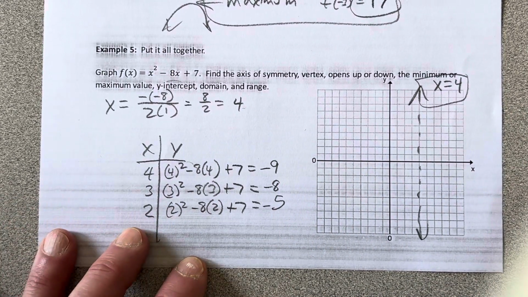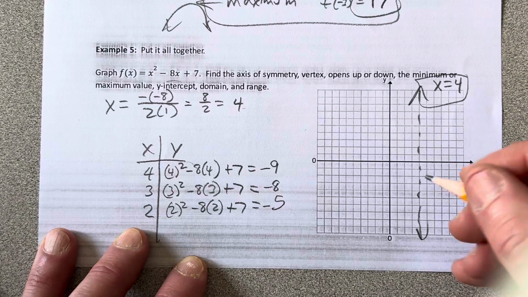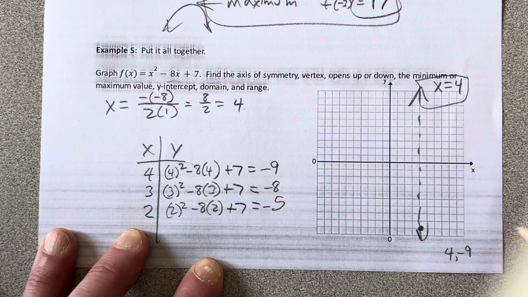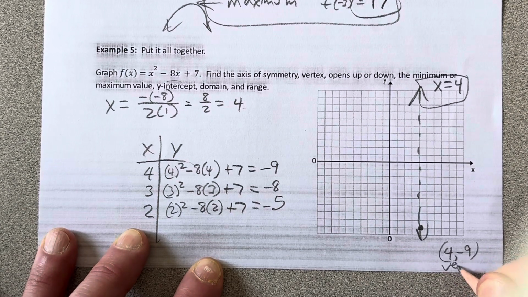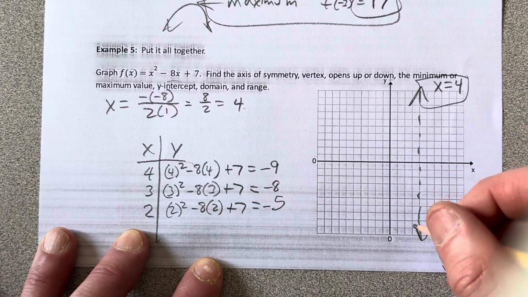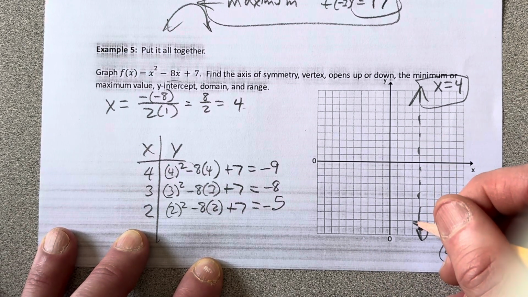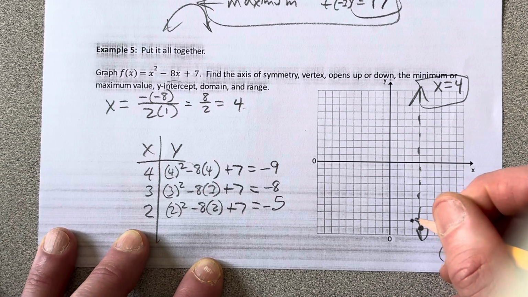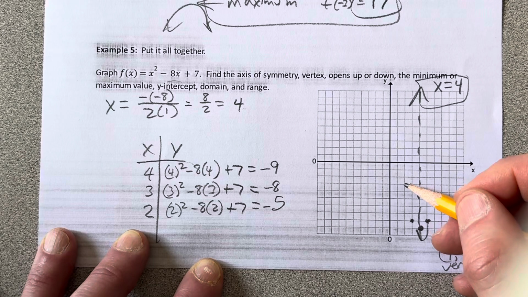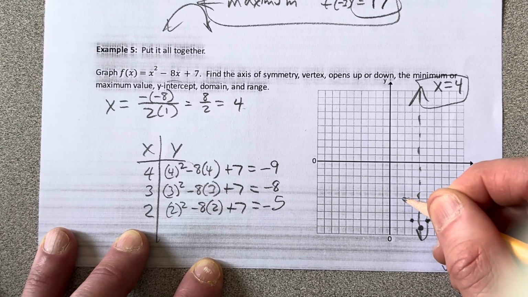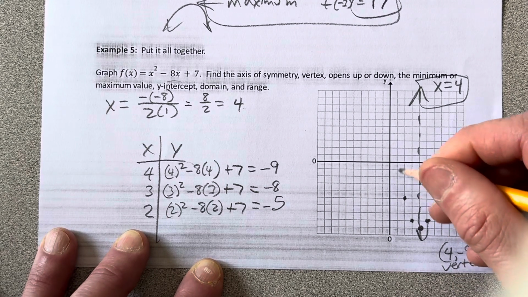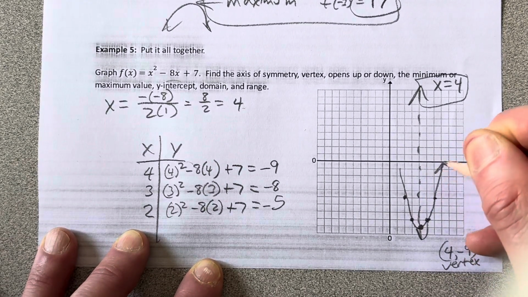So yeah, so now we plot these points. 4, negative 9 is our vertex. 3, negative 8 is an extra point. We're going to reflect it over. 2, negative 5 is another point. Notice it's 2 away, so we go to the other side. And we have our parabola.